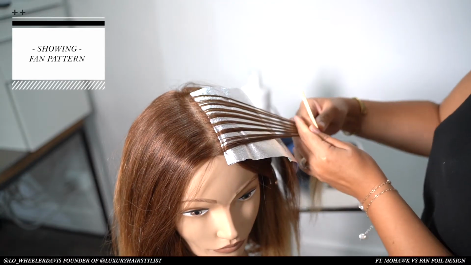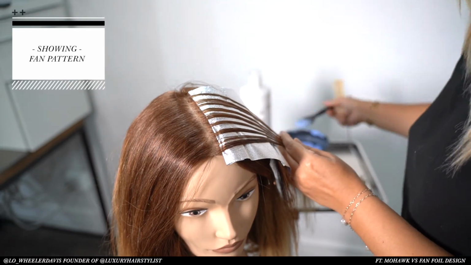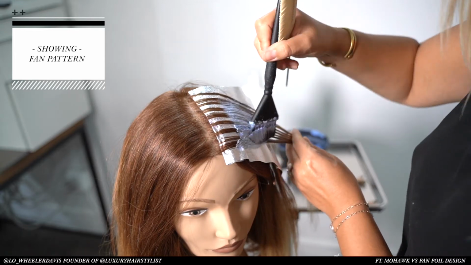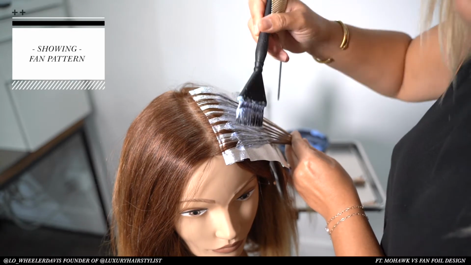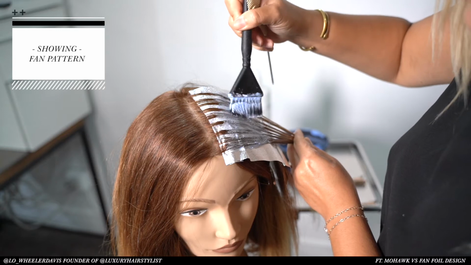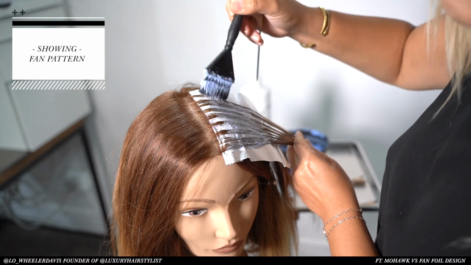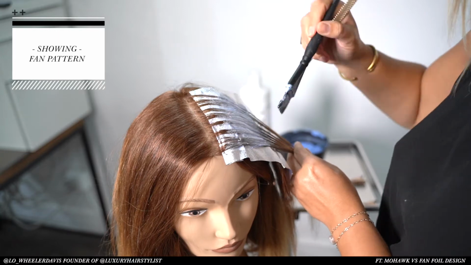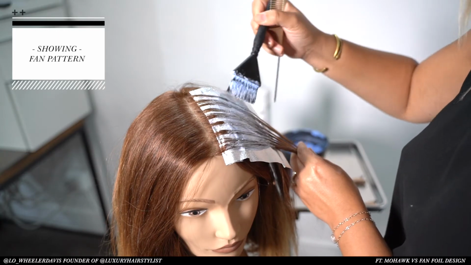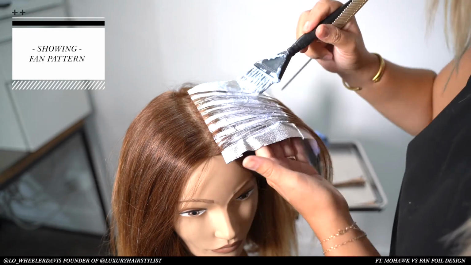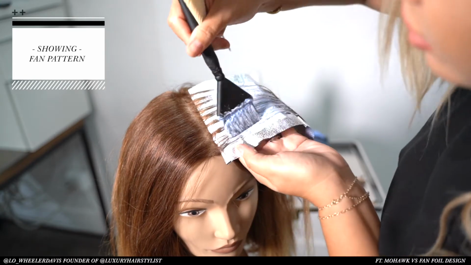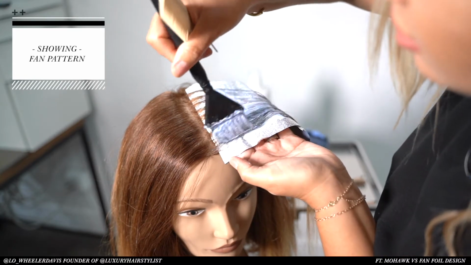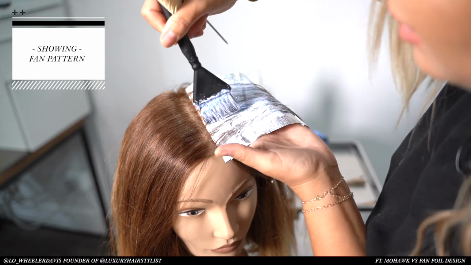And we're going to do this same pattern for a good couple foils deep. And then I'm going to show you a main difference between your options with a fan placement and a Mohawk placement. But until then, I am just going to work my product towards the scalp, just like before.